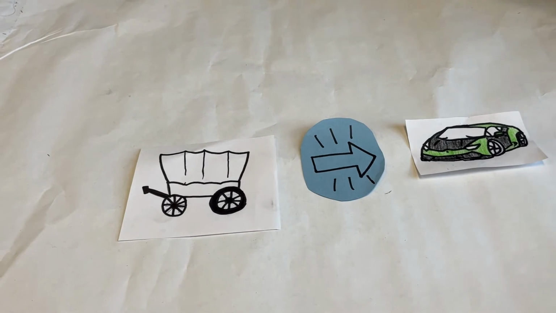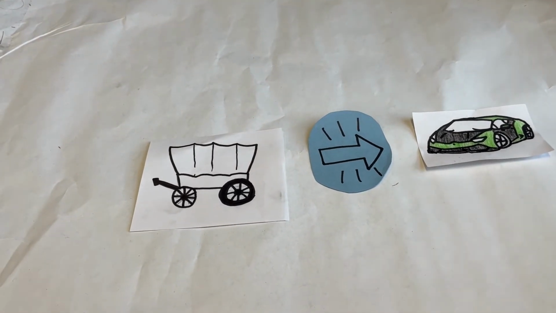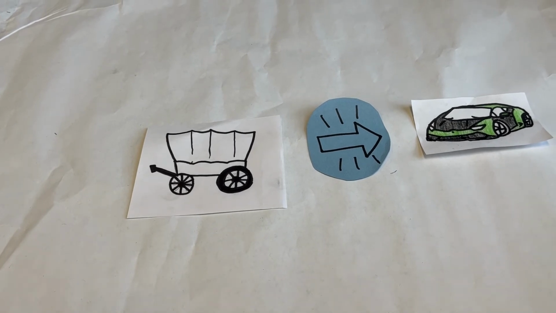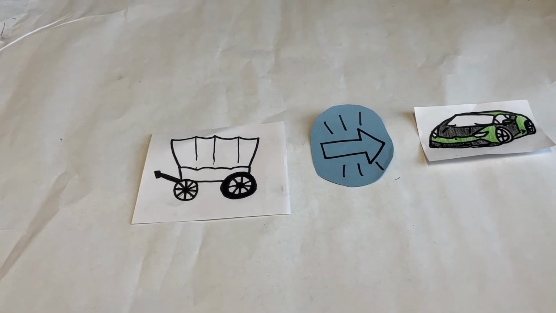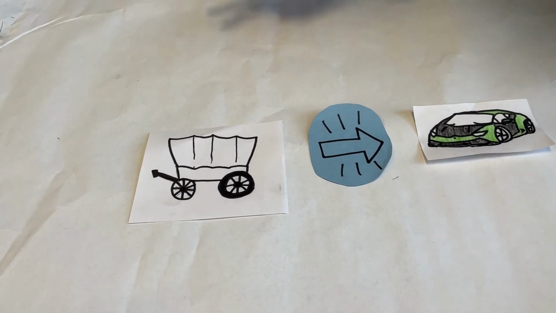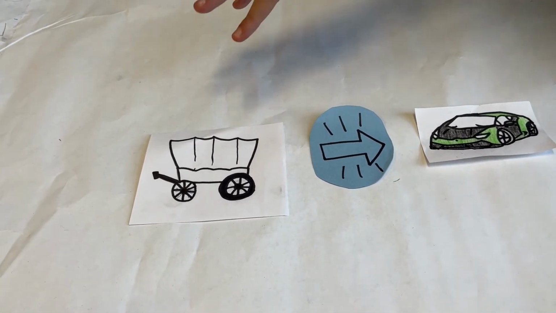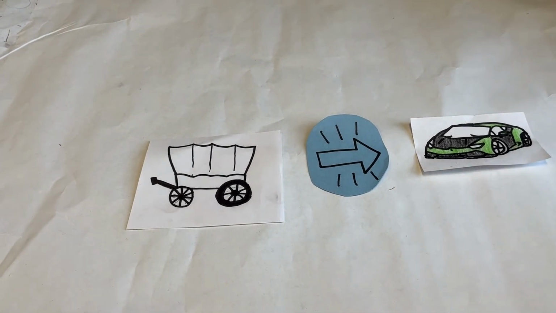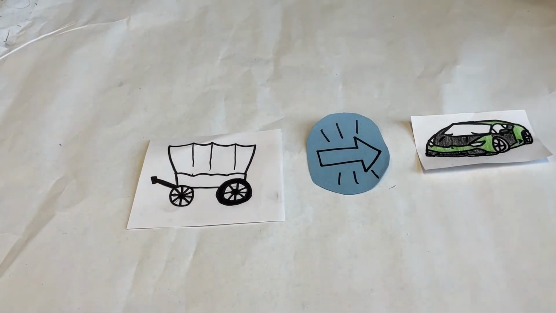And finally, we have basically what would be the past to the future. Starting in the past, we have an example. So let's say in the past, before they had the scientific method, they would have very poor quality things. Like, for example, if you use cars, they would have very poor quality wagons.